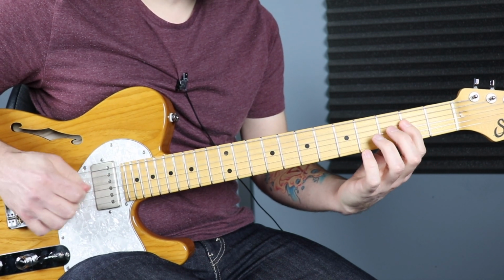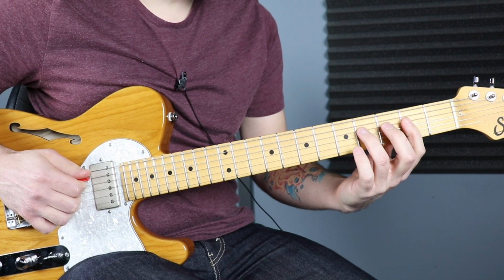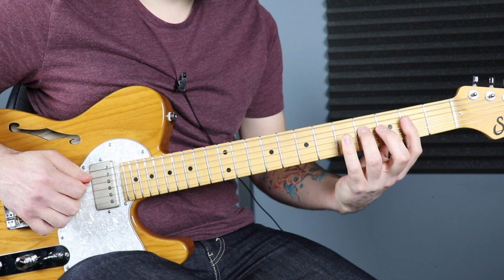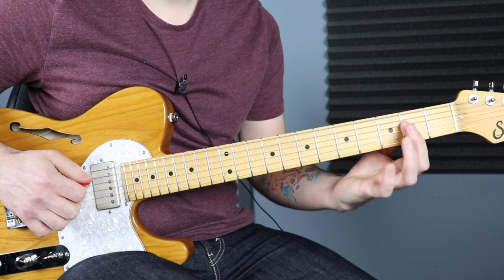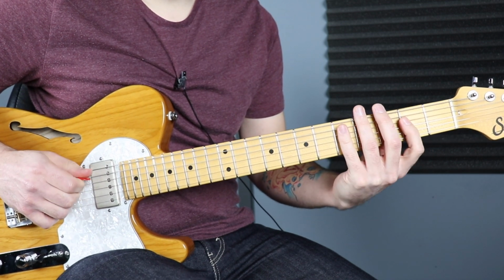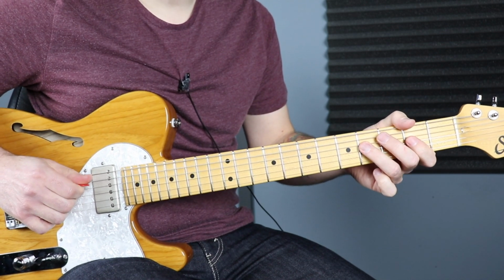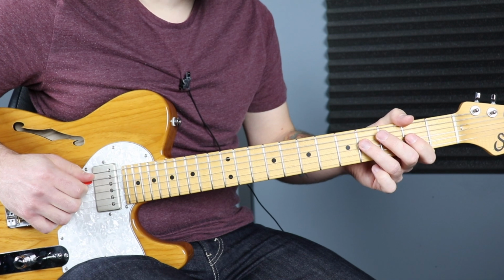So then I'm using my 1st finger, 3rd finger, and then 4th finger. Back to 3rd finger. So whatever's more comfortable. I like to keep my hand like this because it allows me to mute out the 6th string when I'm not playing it, and it just feels more comfortable.